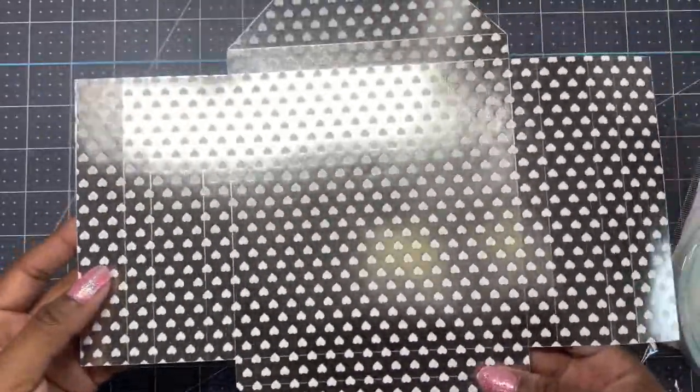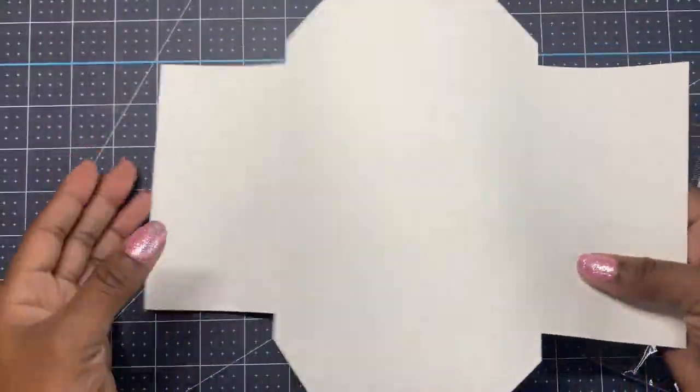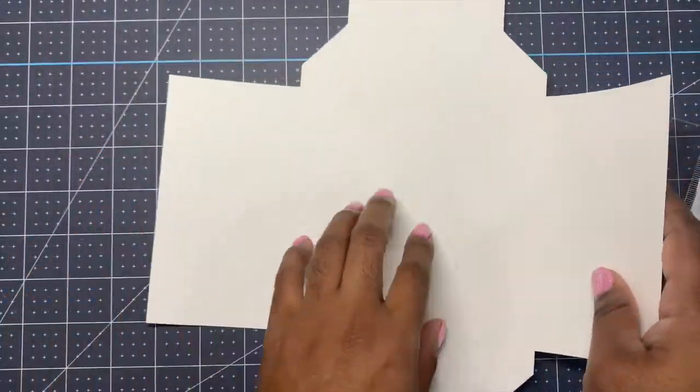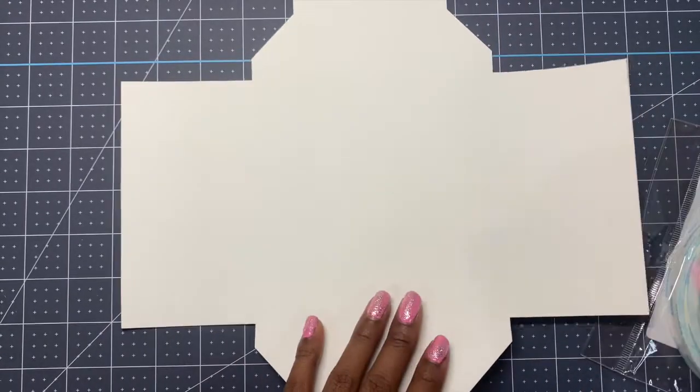This is going to be the shadow box. It looks so pretty with all the hearts. However, this is going to be the actual side. So it's going to have a white background for the shadow box.